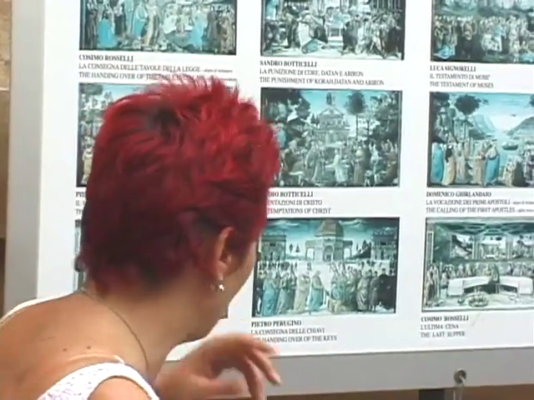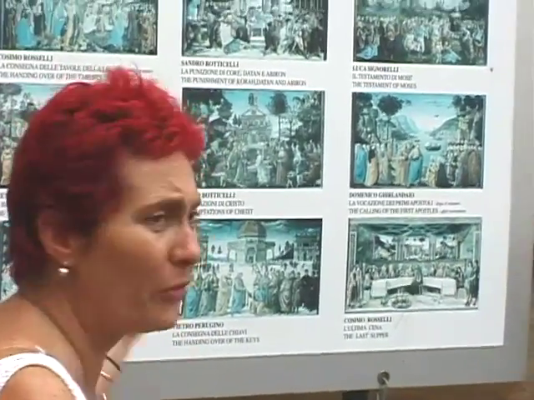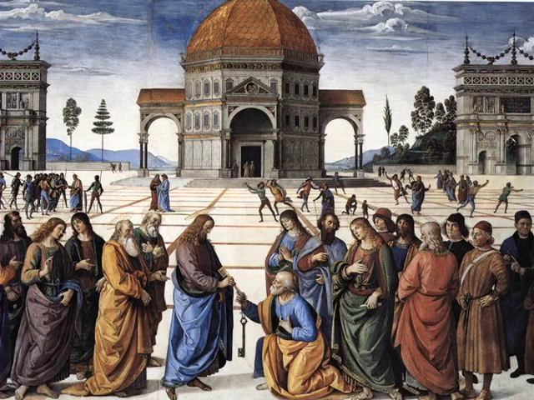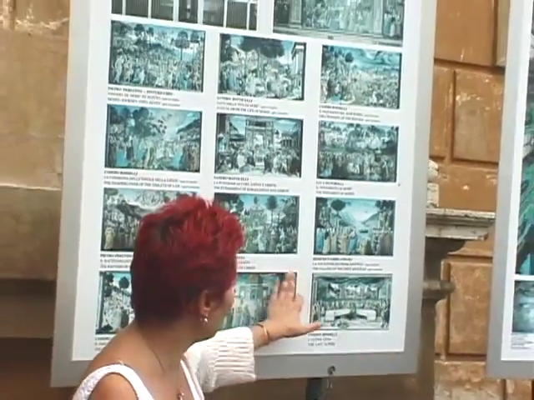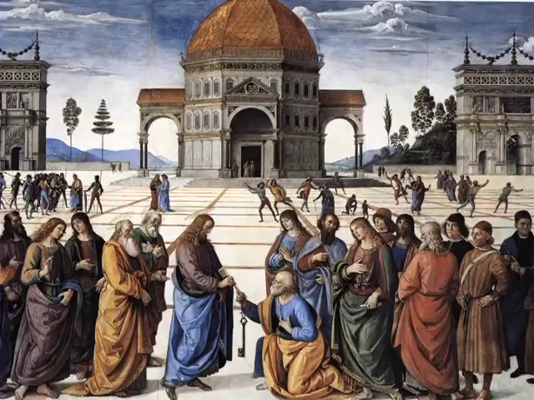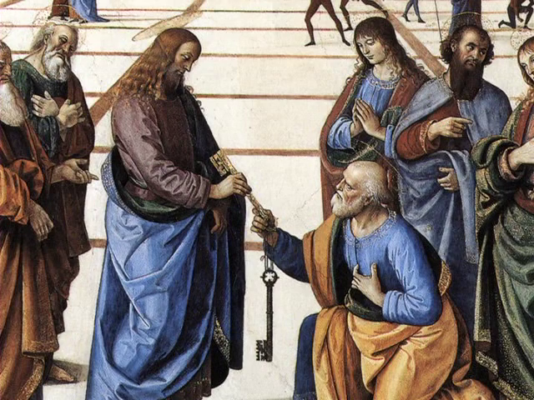He had not only a religious aim, but even a political one, because it was to confirm the power of the Church. And one of the most important frescoes that we can find on the wall is the central fresco in the life of Jesus Christ, the handing over of the keys.